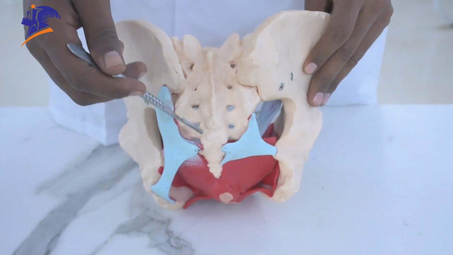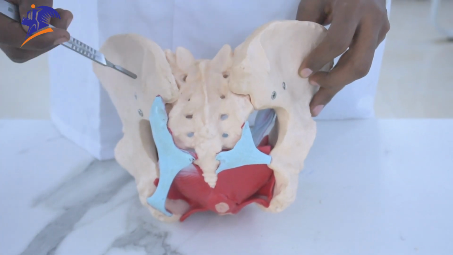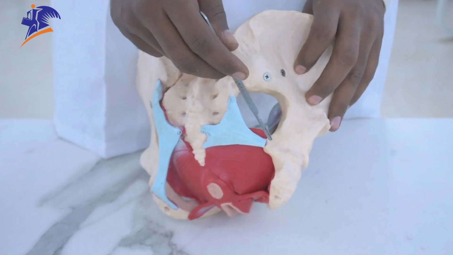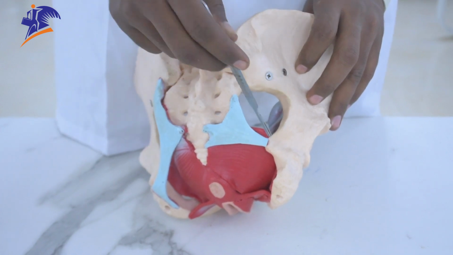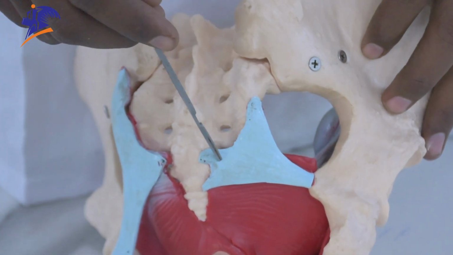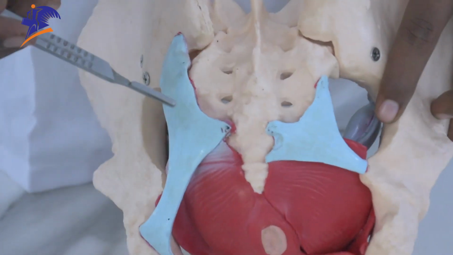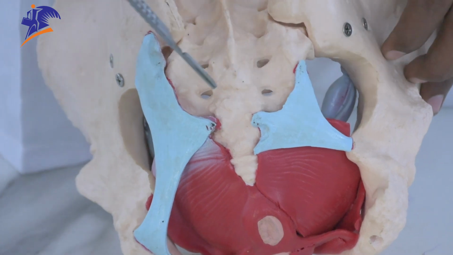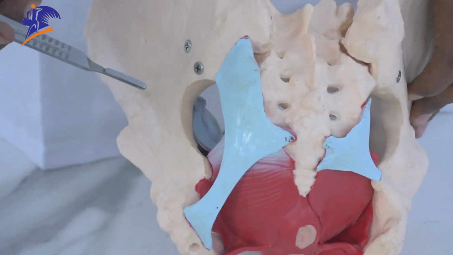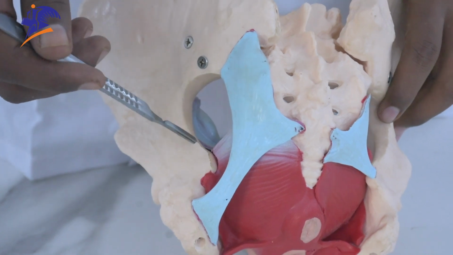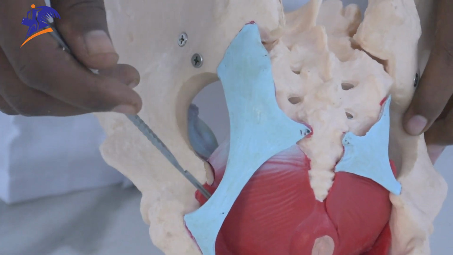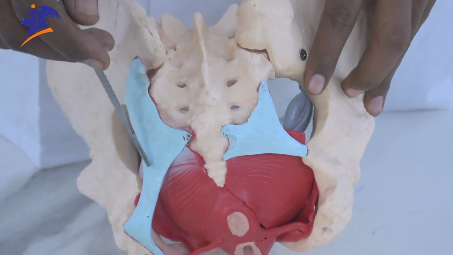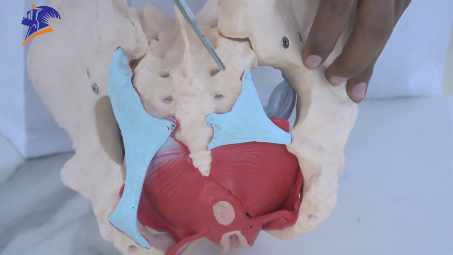This is the posterior aspect. This is the sacrum, as we mentioned. These are the right and left hip bones. This ligament, which runs from the sacrum to the ischial tuberosity, is called the sacrospinous ligament, and we have this ligament which is called the sacrotuberous ligament. The sacrospinous and sacrotuberous ligaments convert the greater and lesser sciatic notches into the greater sciatic foramen and lesser sciatic foramen. These two ligaments are very important in the pelvic region.